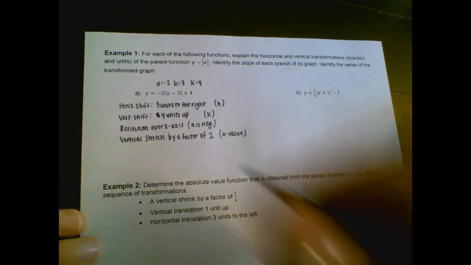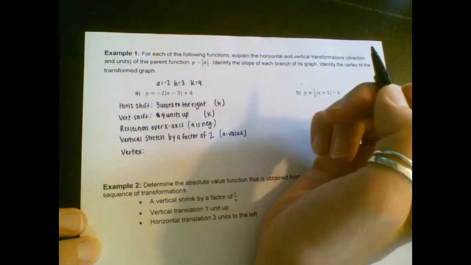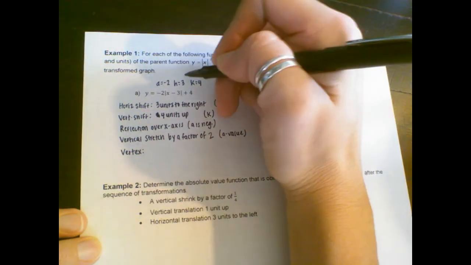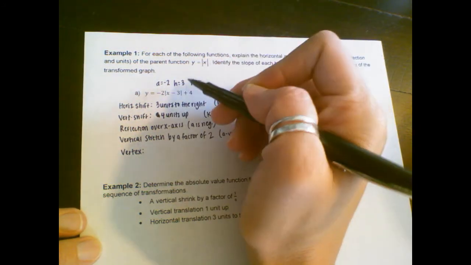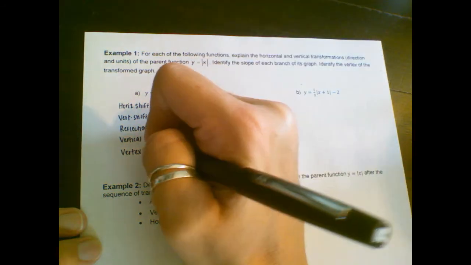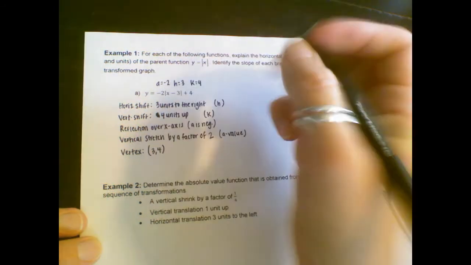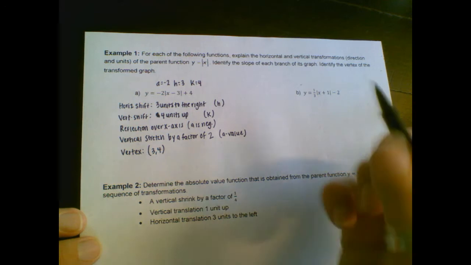So then we also want to talk about its vertex. In class, we talked about how the vertex is always (H, K). So even though I don't know what the graph looks like, I know that its vertex is located at (3, 4). And again, that's because our parent vertex is at (0, 0). So we're moving to the right 3 units and we're moving up 4 units.